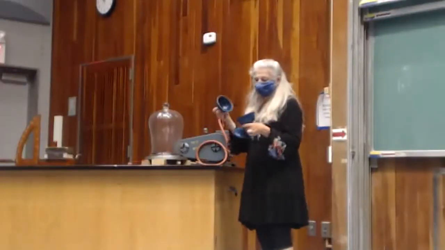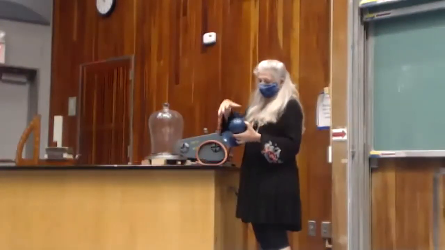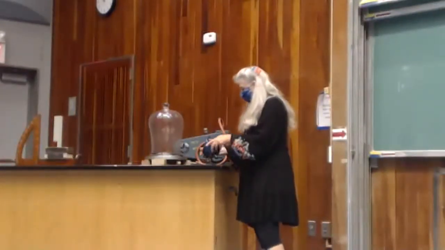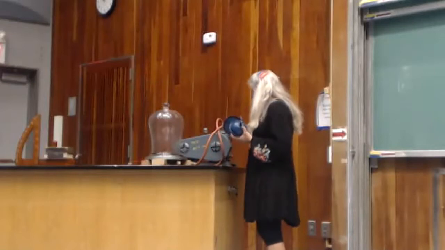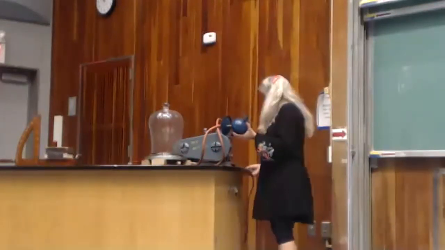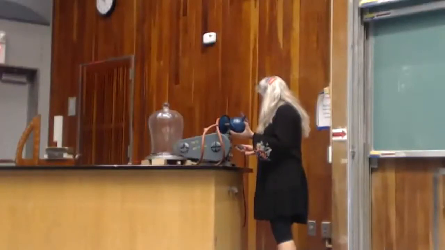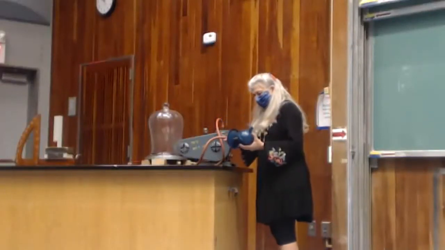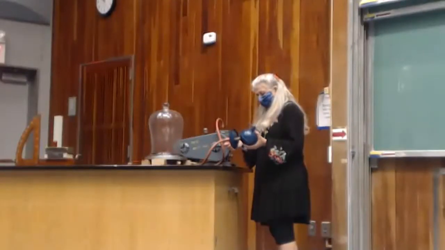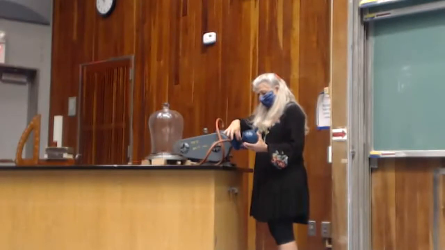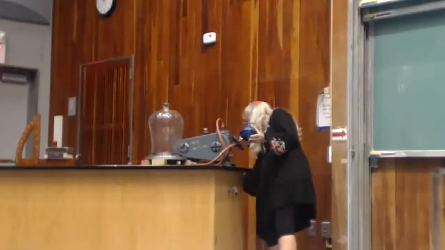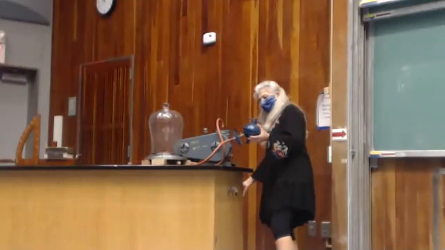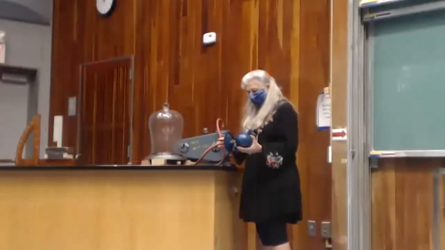So if you pull air out, then the air from the outside pushes on this, and then you can't pull it apart. Let's see if I can turn this on. There we go. Okay, so then I turned it off. So it should be holding a vacuum now.